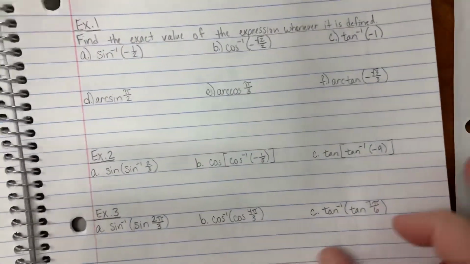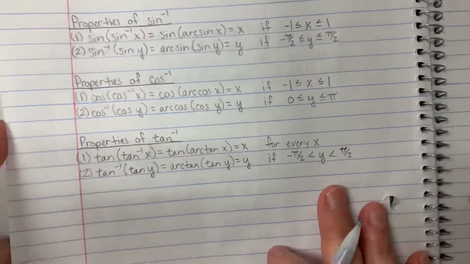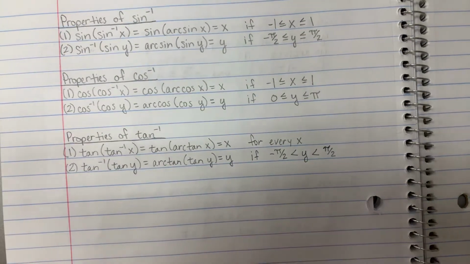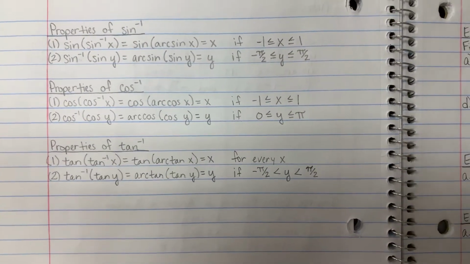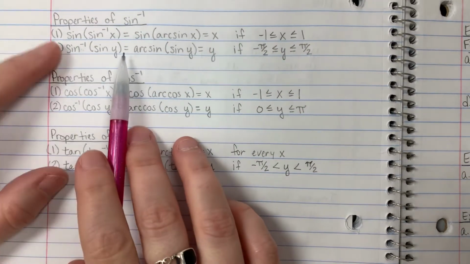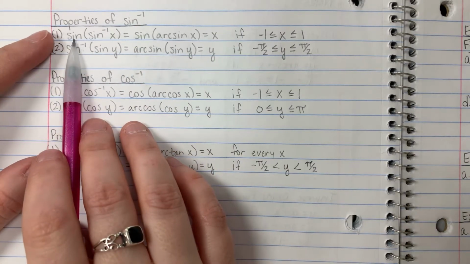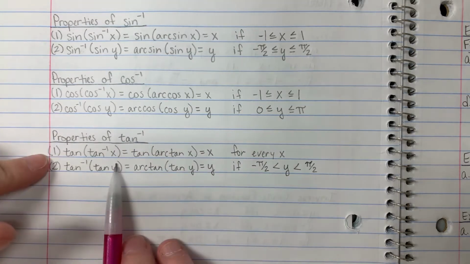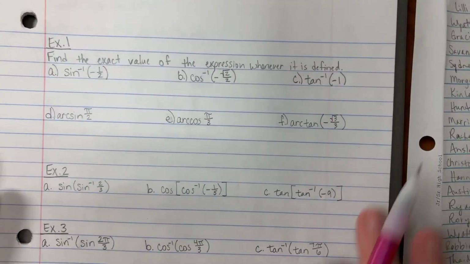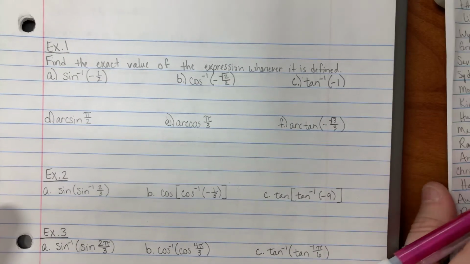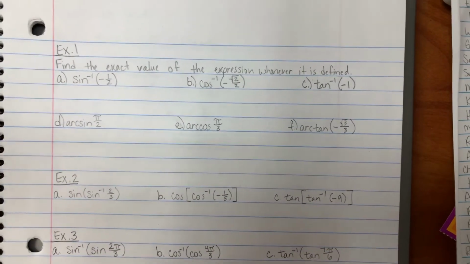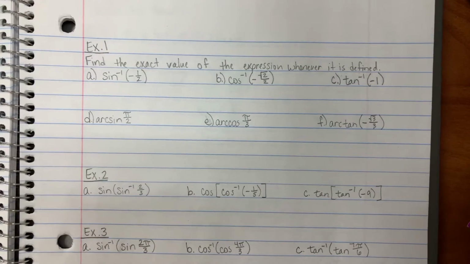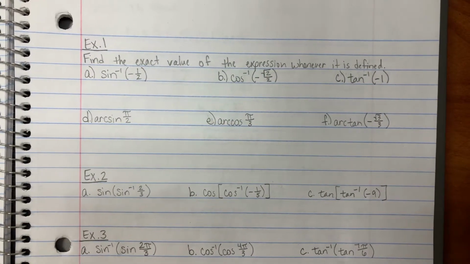Okay, so then you talk about those properties. We talked about these yesterday in class. So here are those properties. We just need to be careful whenever we're dealing with something that has a sine and an arc sine in it. We need to pay attention to these properties. Same thing with cosine and tangent. All right, and then let's look at some examples here and see what we can do. Let me fix this so you can actually see the paper.